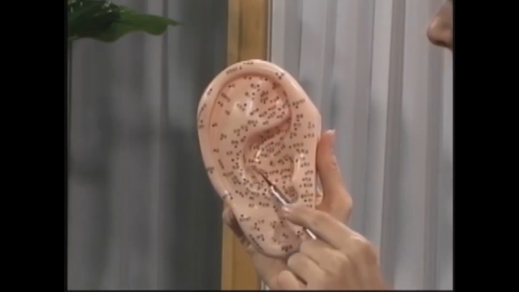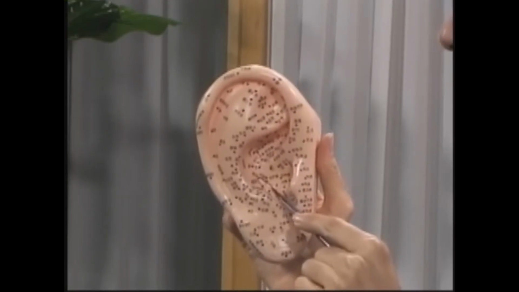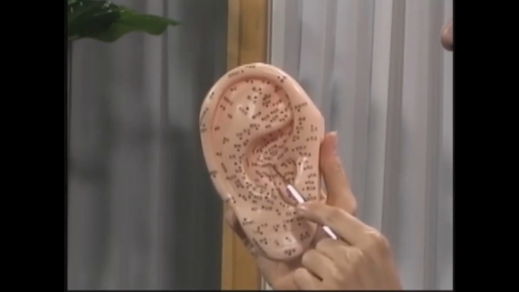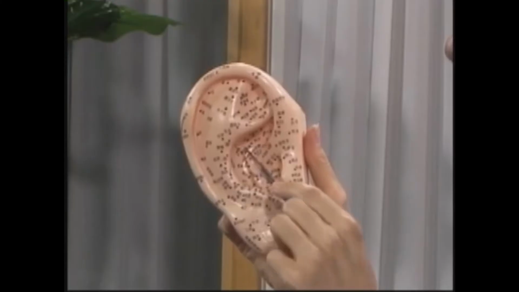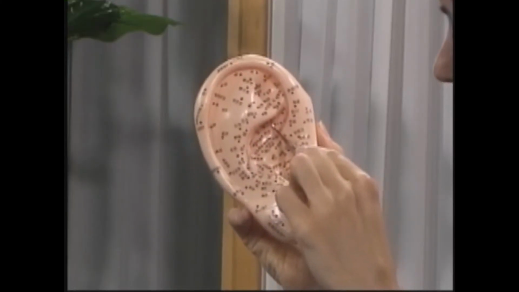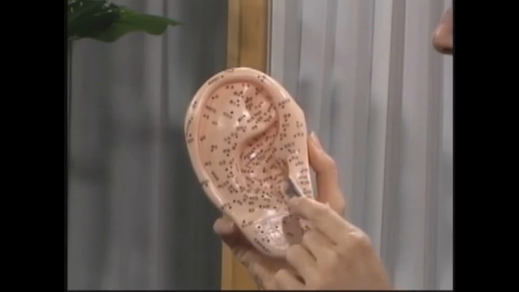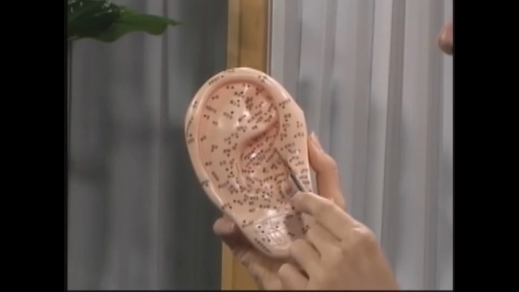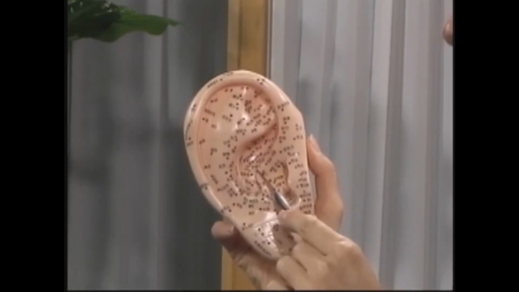If we move our way around the side, we have spleen, your stomach, your liver, your gallbladder, coming up to your kidneys, and your bladder. This protrusion here that sticks out, all around this is the digestive system.